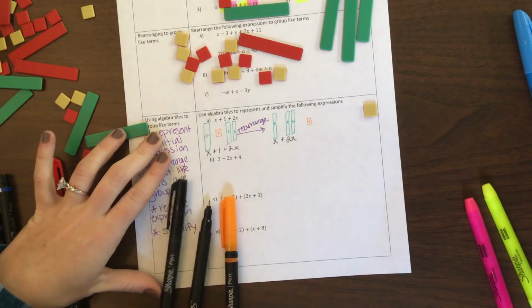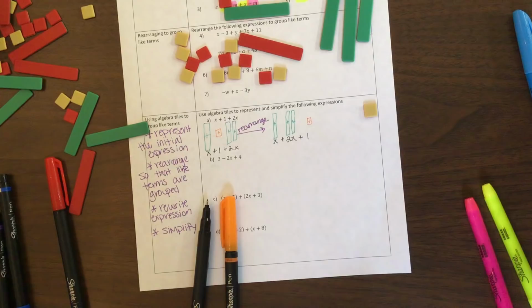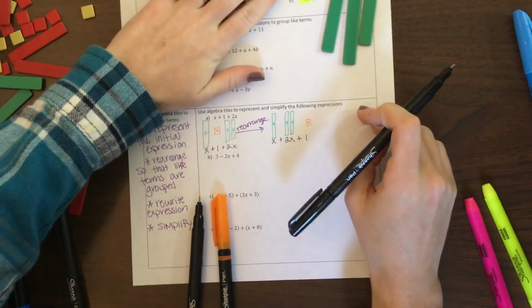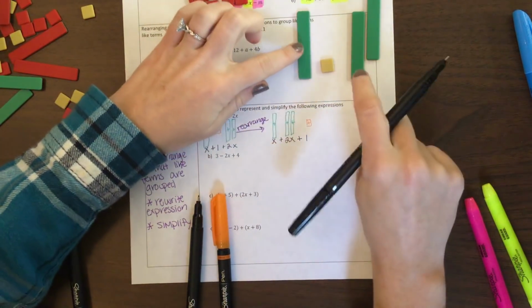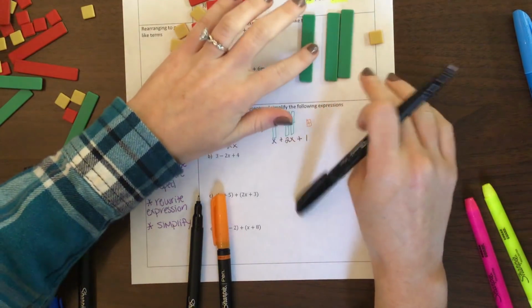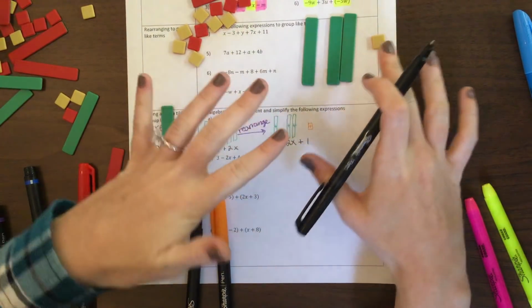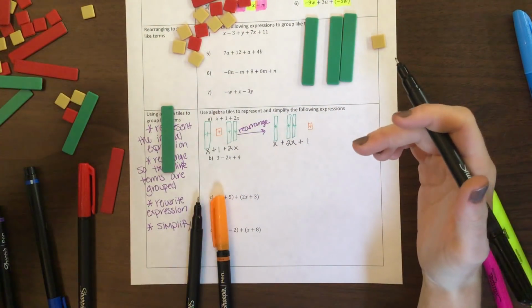So I draw a square with a plus sign in it. So all I've done was I took my initial expression of x plus 1 plus 2x, and I rearranged it to be x plus 2x plus 1. Notice I didn't get rid of anything. All I did was I moved them around to be in a different order.